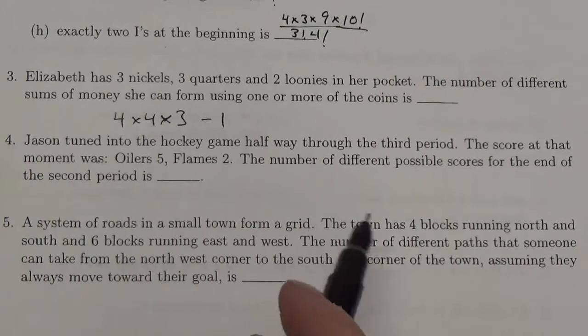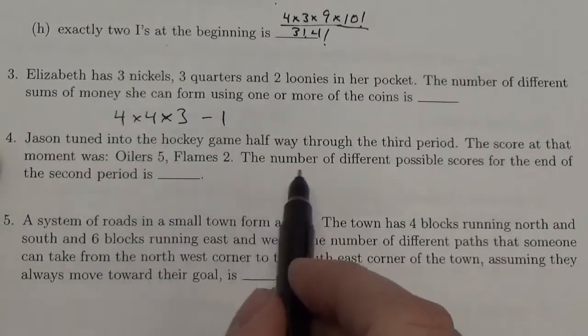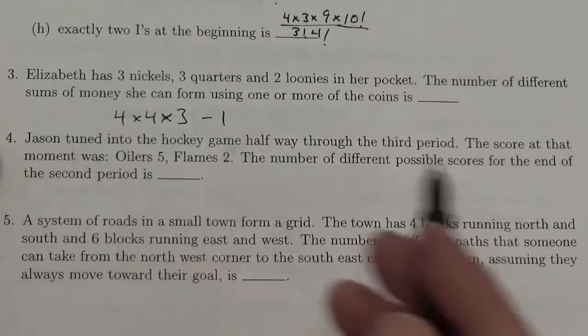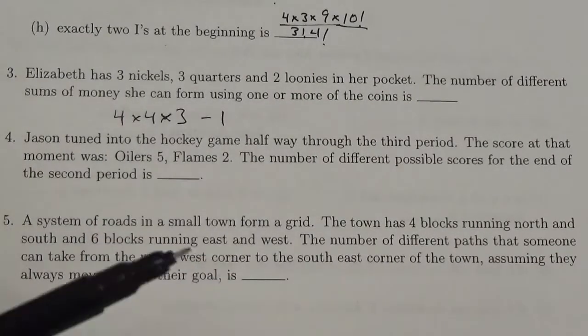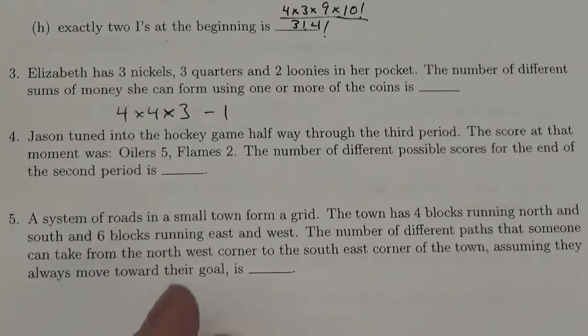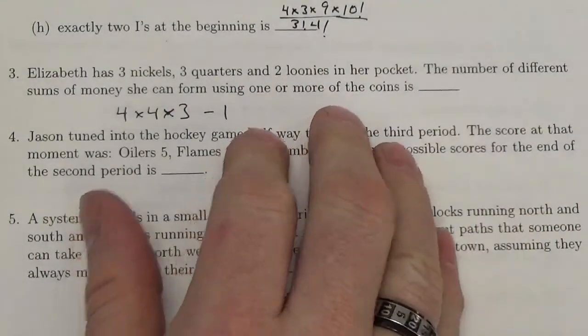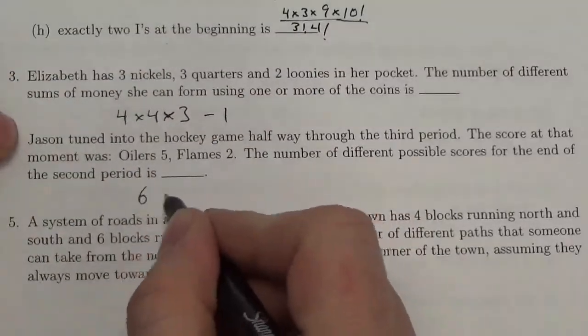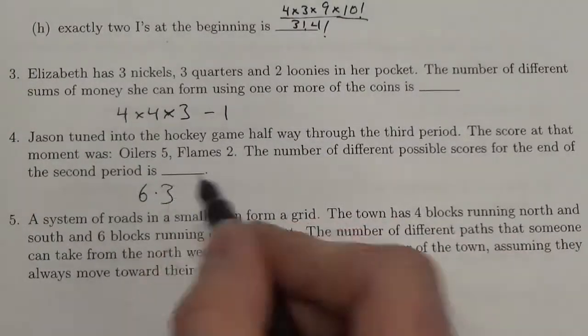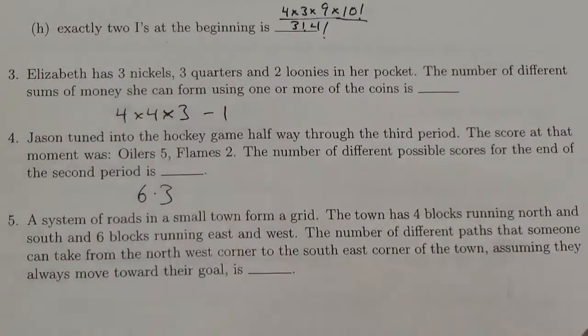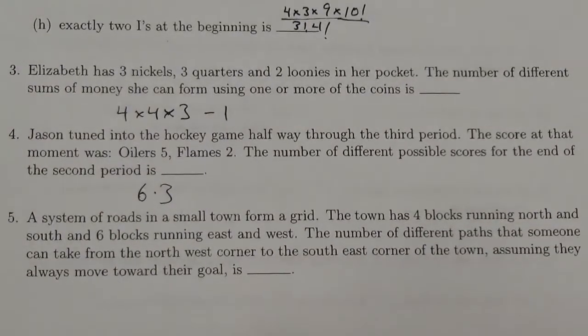Okay, that's because we're in Edmonton. The number of different possible scores for the end of the 2nd period is, well, okay, the Oilers have 5 points right now, but it could have started at 0, 1, 2, 3, 4, 5. So there's actually 6 possibilities for them. For the Flames, it could have been 0, 1, 2, which leaves them with 3 possibilities. Okay, so that's what we're looking at with that question right there.